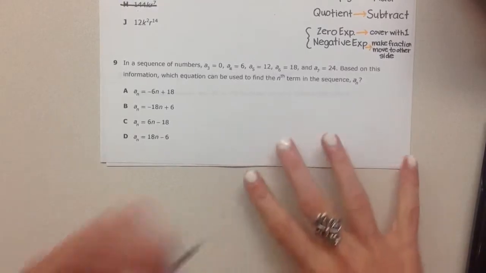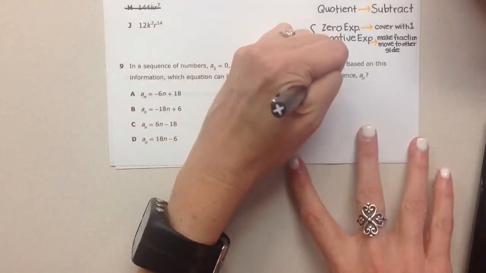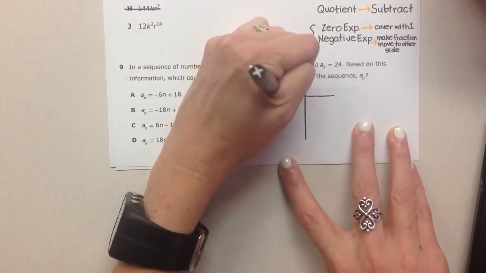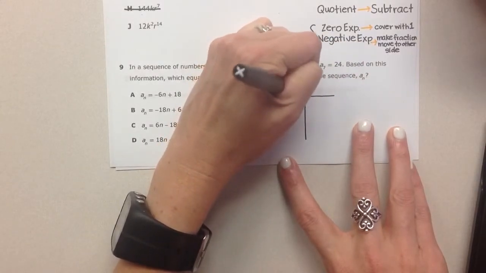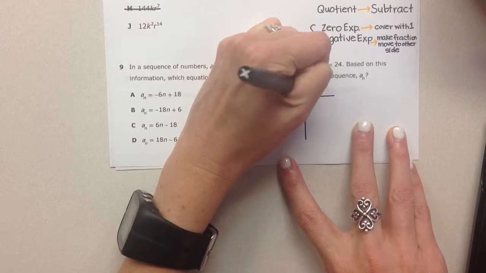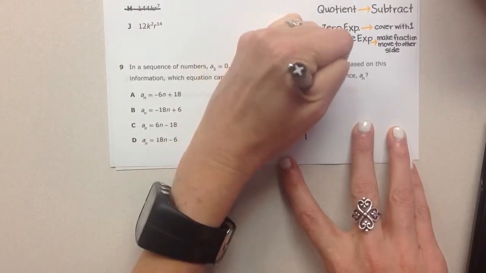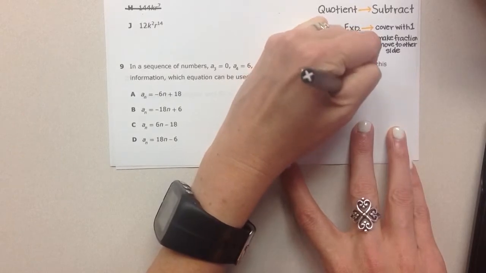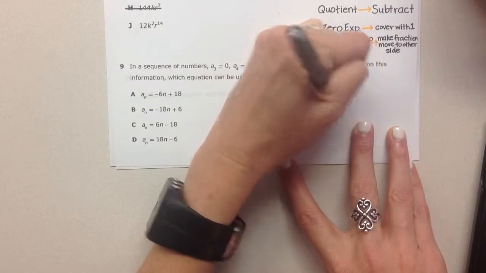Okay, so remember, in a sequence, your term numbers are x, and your term values, the actual numbers in the sequence, those are y.